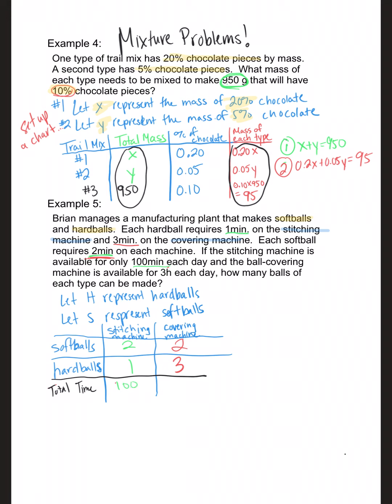Okay, and the ball covering machine is available for 3 hours each day. Well, we need to make sure that we're writing in the same units of time. So 3 hours is 180 minutes. So that's what we'll write for our covering machine. Okay. Now we have some equations we can deal with. We have no variables in our table, so we have to make sure we include those when we set up our equations. So it says how many balls of each type can be made.